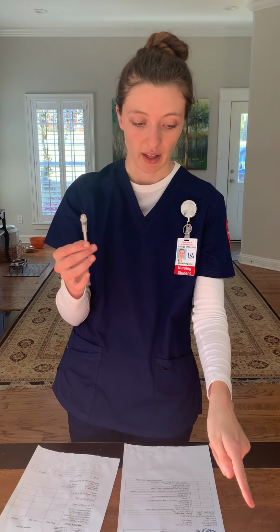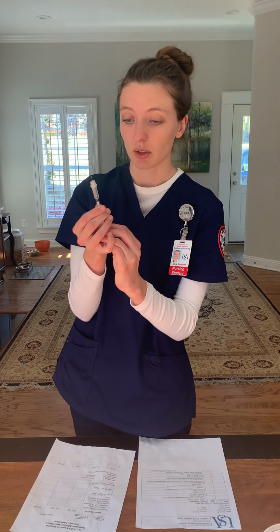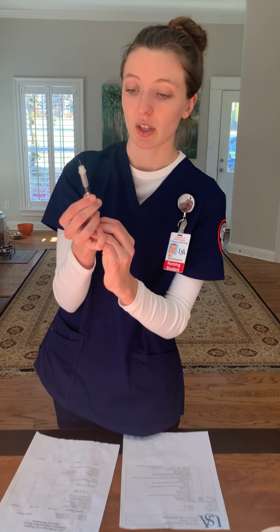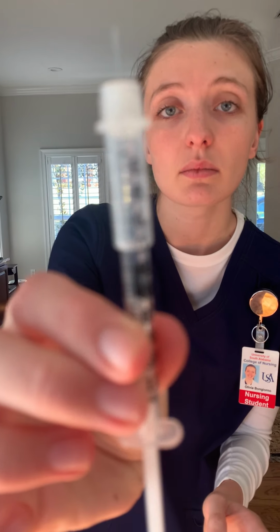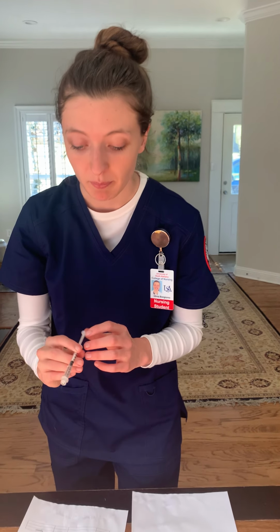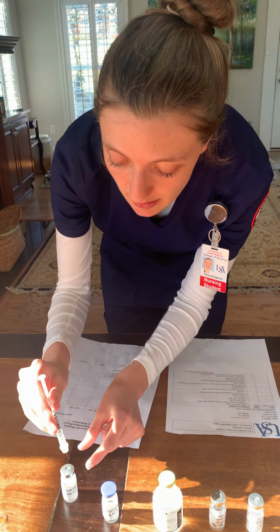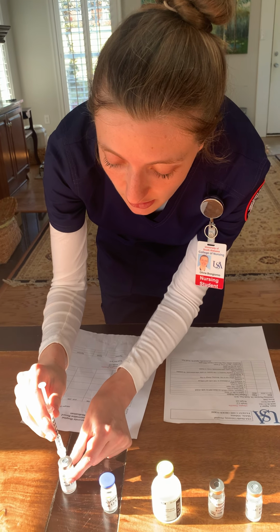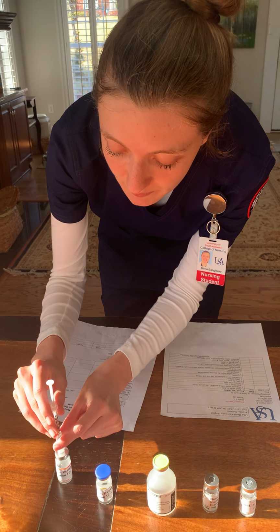And then I put that into the sharps container, and then I will draw in 0.5 milliliters of air because I want 0.5 milliliters of heparin. So I will then place my needle into the vial.